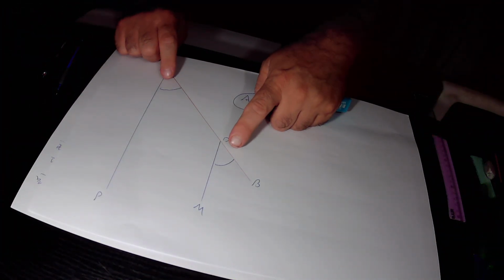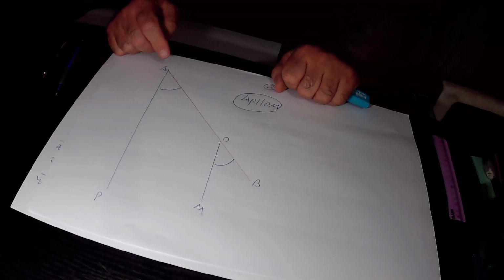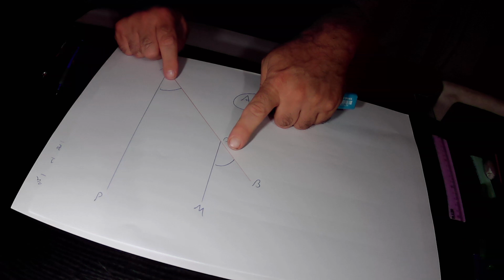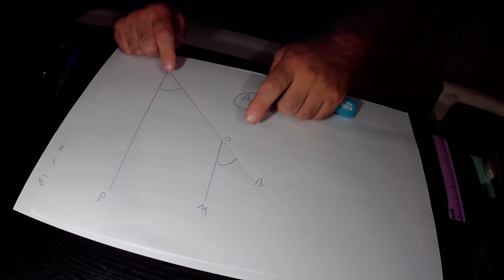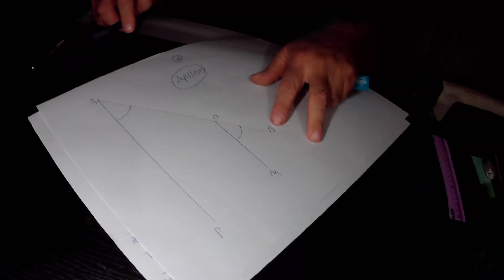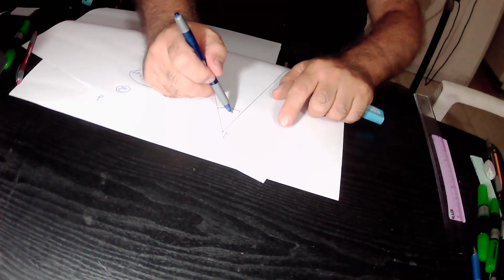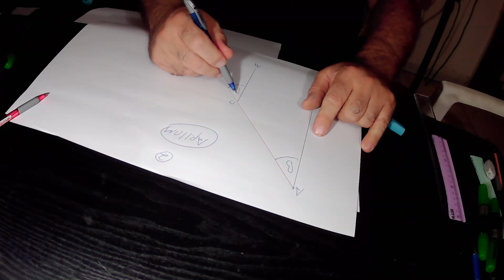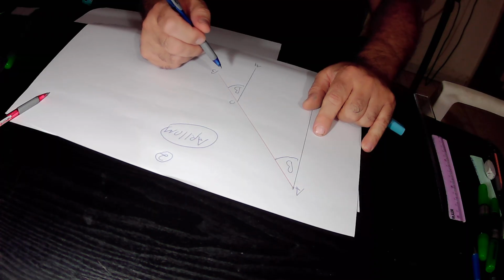Those two angles are defined as corresponding angles, and they are located between the parallel lines AP and OM, and therefore they are equal to each other in their sizes. So if we define the size of this angle as beta, then the size of this angle must also be equal to beta, according to Rule 50.